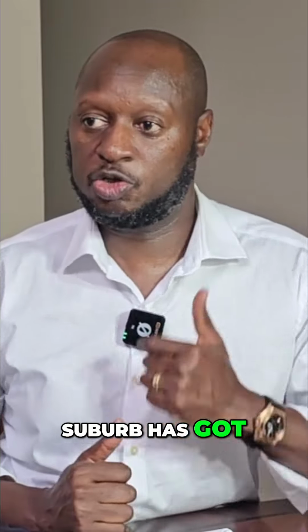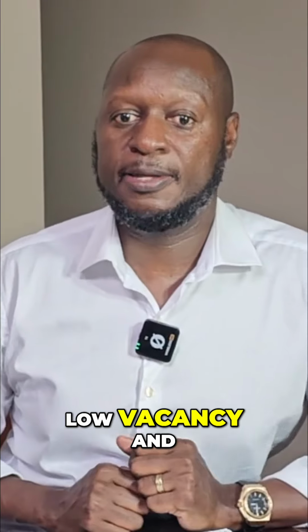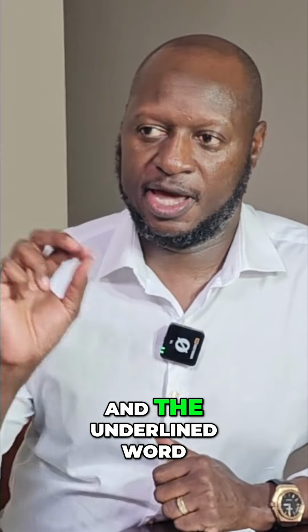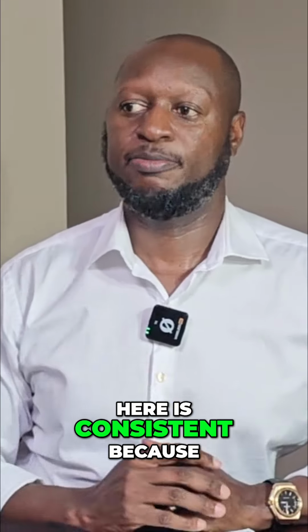So if a suburb has got strong rental yields, low vacancy, and higher owner-occupier appeal, you are looking at consistent capital growth. And the underlying word here is consistent, because that's what you're looking for.